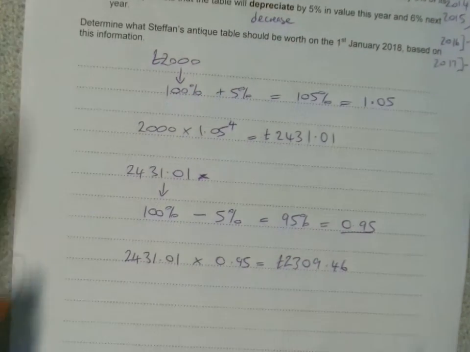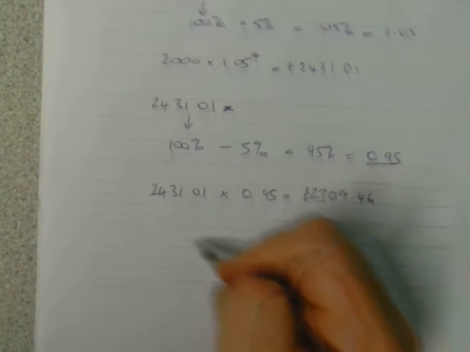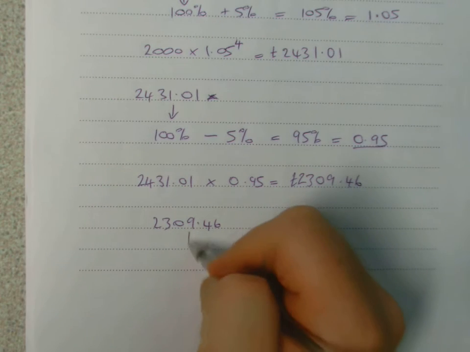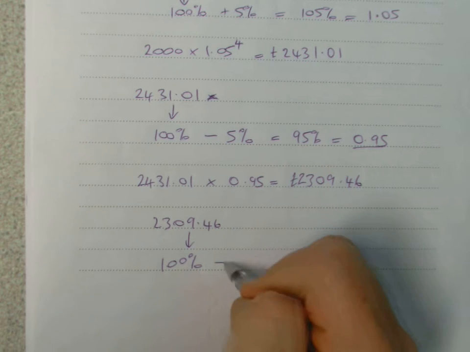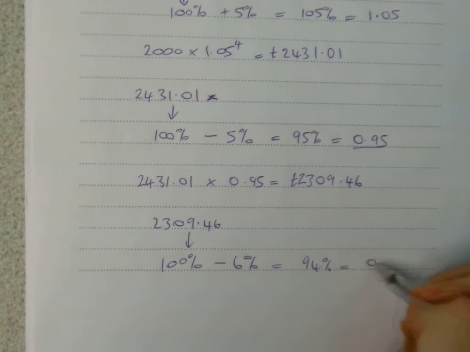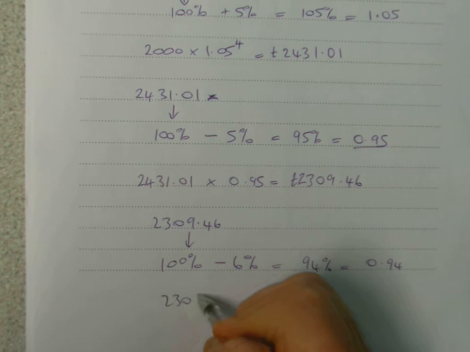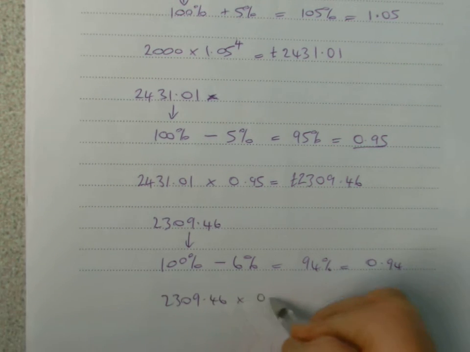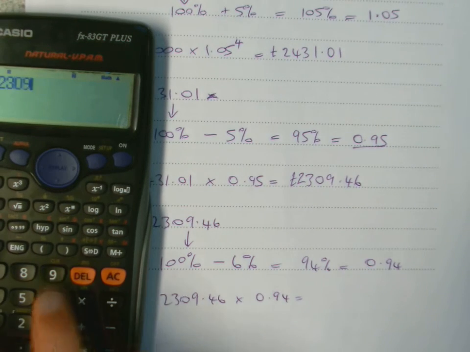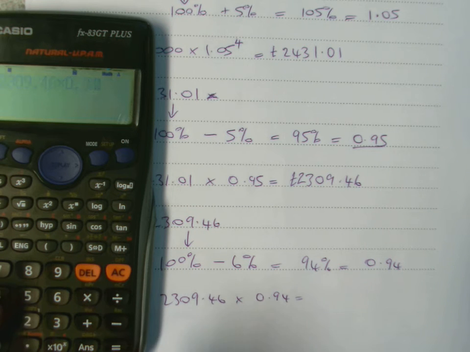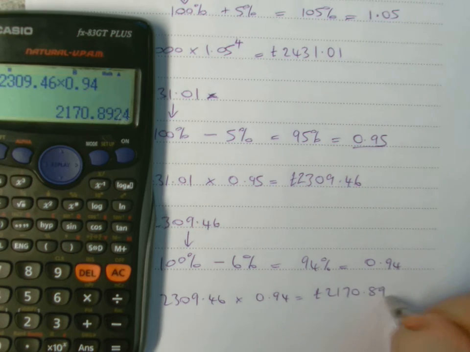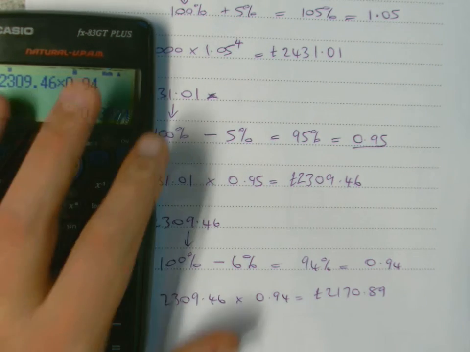Okay, and then, of course, then I've got to deal with this for the 6th year. Okay, of course, this now represents your 100%. And now this time it goes down by 6%, so that'll become 94%. So your new multiplier is 0.94. So you do 2309.46 times 0.94 equals, okay, so that would be 2,170.89. Okay, so that's what it's worth after the 6 years.